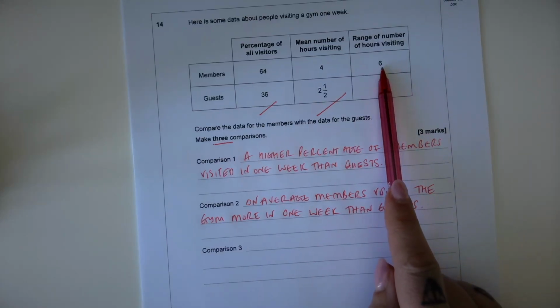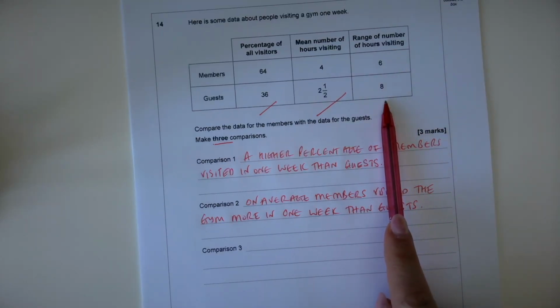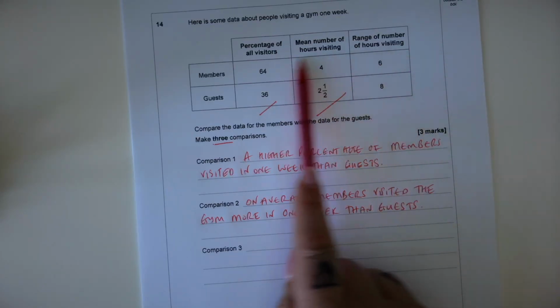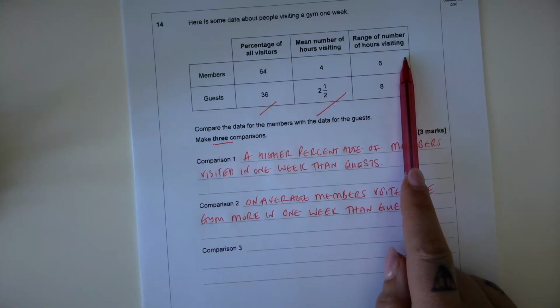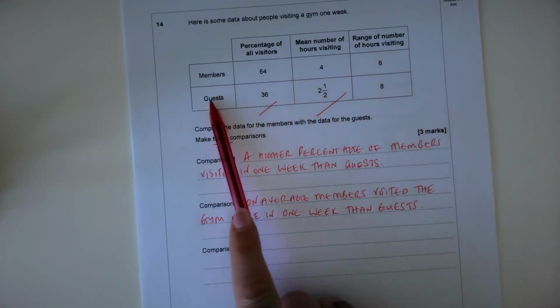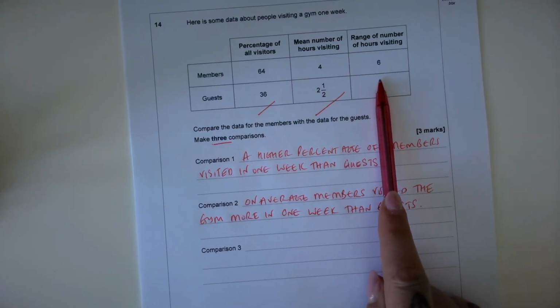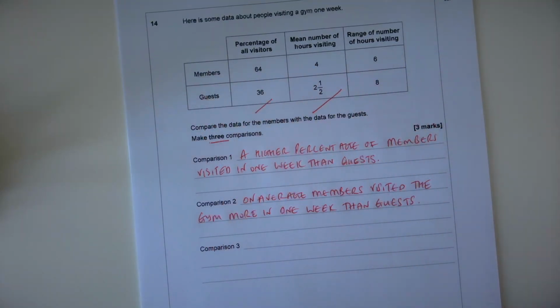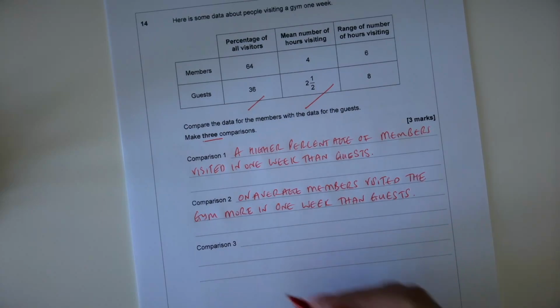So members have a range of 6, guests have a range of 8. So members have a lower range, which means they were more consistent with how long they attended the gym for that week, whereas the guests, the data was a little bit more inconsistent. So we can say members were more consistent in the number of hours they visited the gym in 1 week compared to guests because their range was smaller.